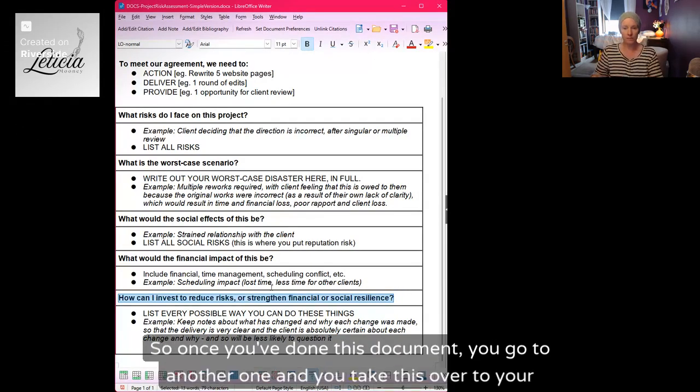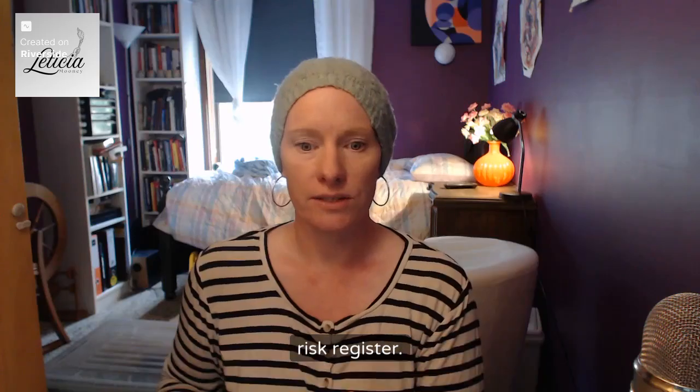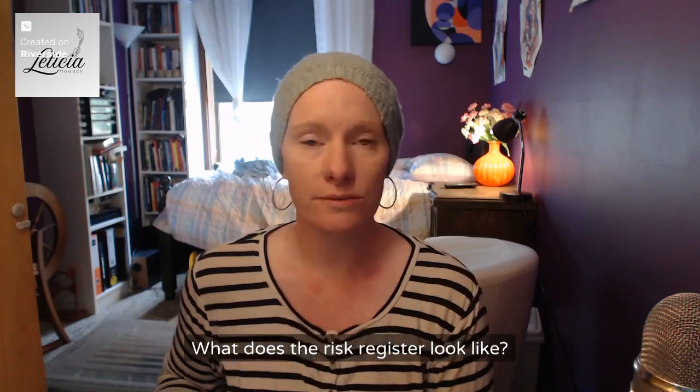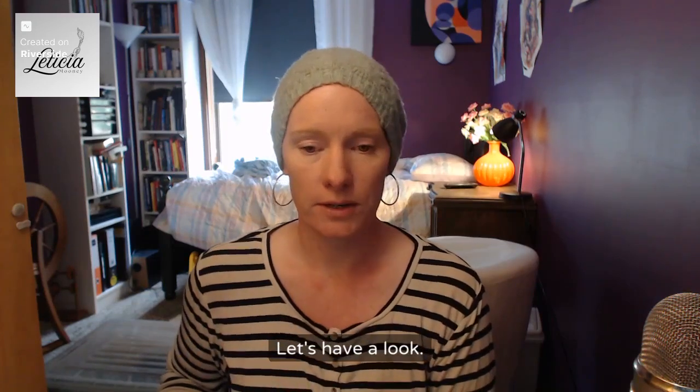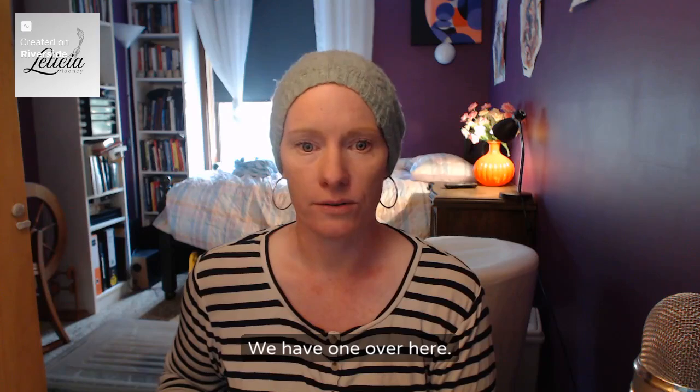So once you've done this document, you go to another one and you take this over to your risk register. What does the risk register look like? Let's have a look. I'll show you. We have one over here.